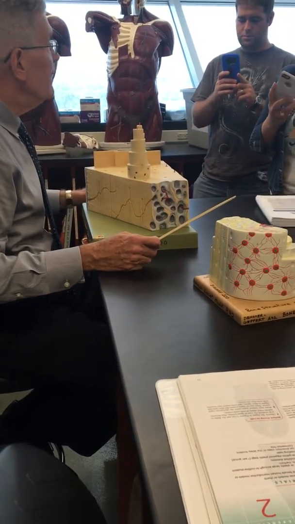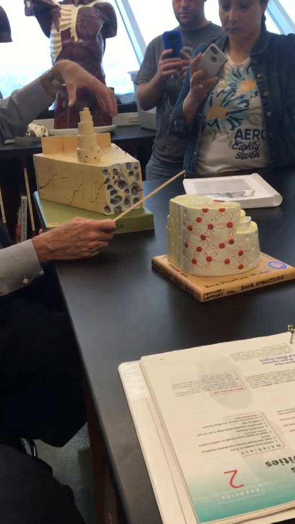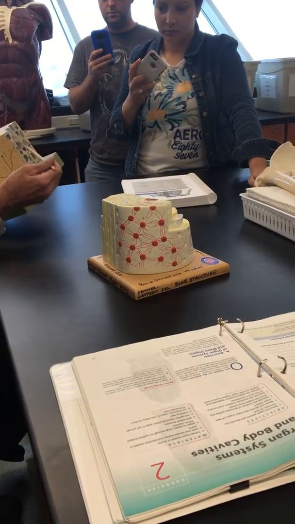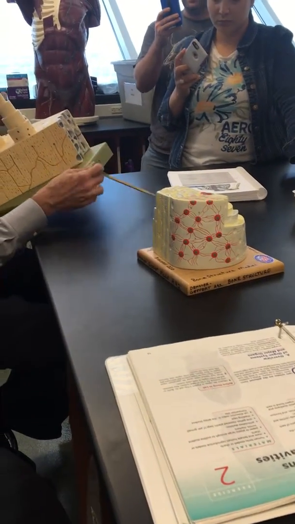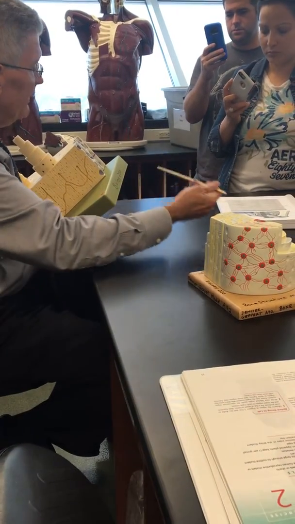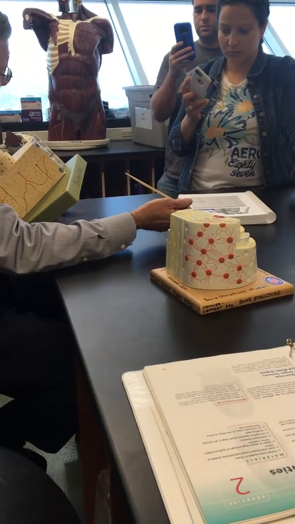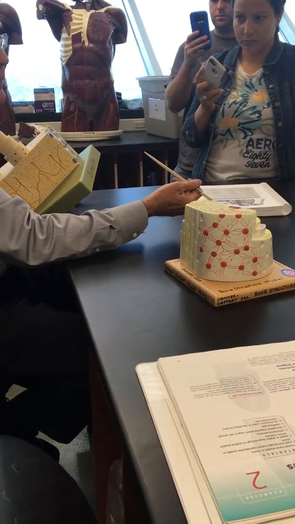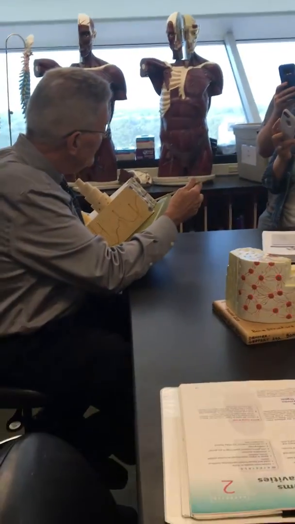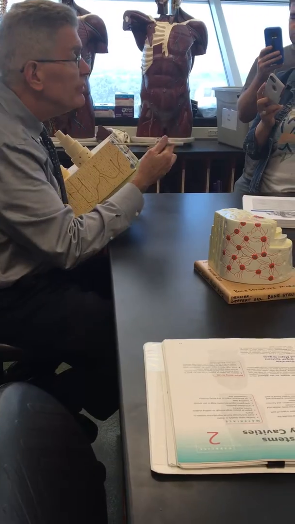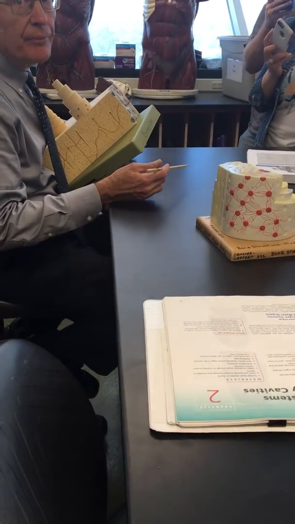Primarily compact bone. All the beige is compact bone. The gray at this end, that's spongy bone. The key thing to know about spongy bone is that this is where you find red bone marrow. So all these spaces in here, if this bone were alive, these little pockets would be filled with red bone marrow.